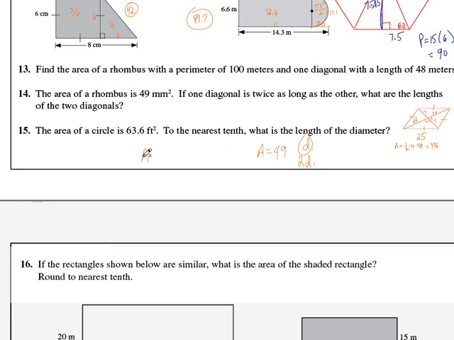Well, let's put it into our formula. Area is 1/2 D1 times D2, but what's my D2? Twice D1. They tell you the area, correct? It's 49. But watch what happens right here. What happens to this 1/2 and this 2? They cancel each other out. So 49 equals D1 times D1, which is D1 squared. Square root, and D is 7.